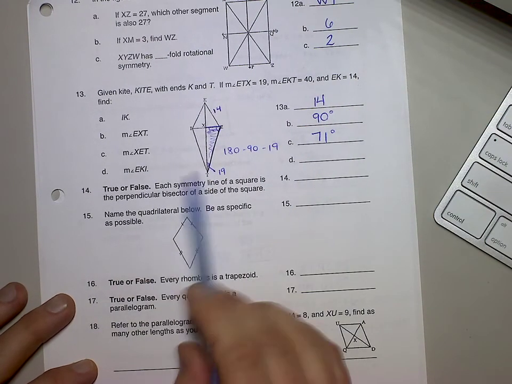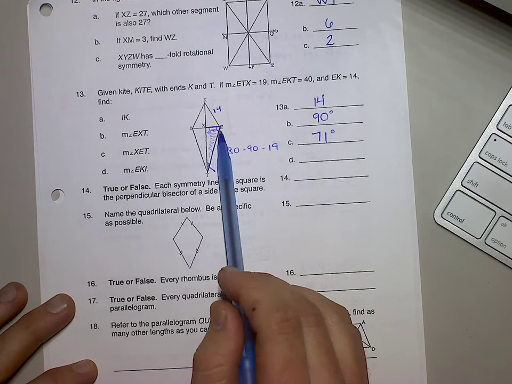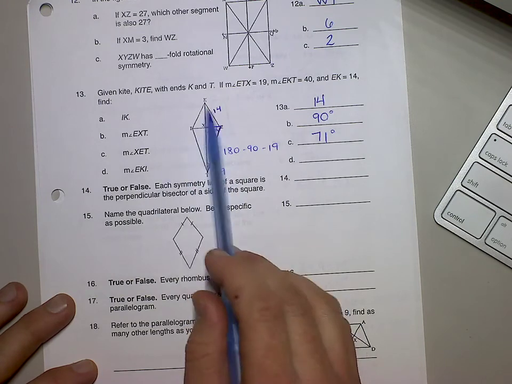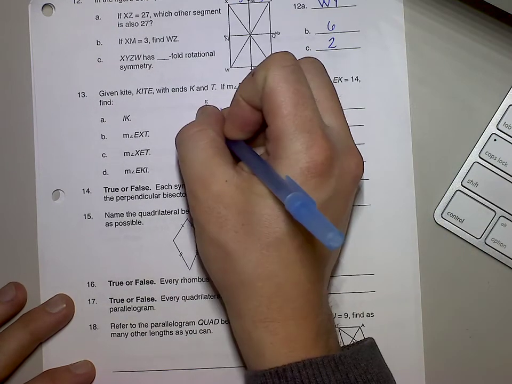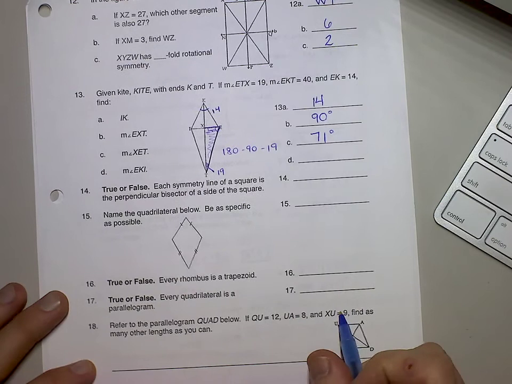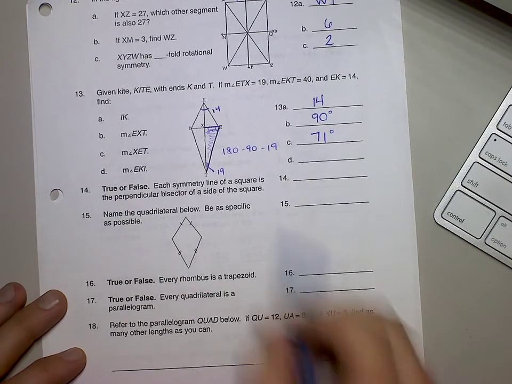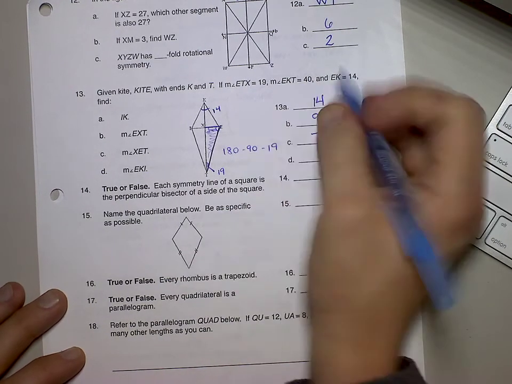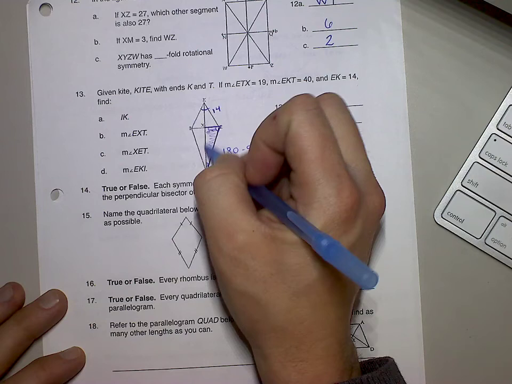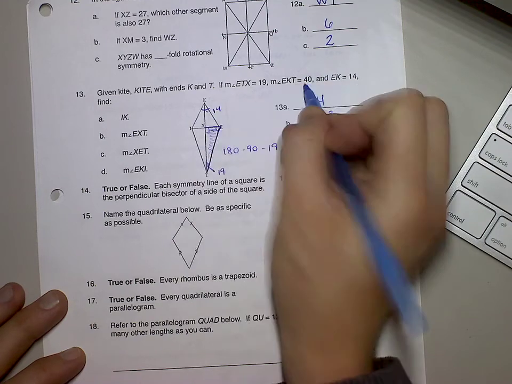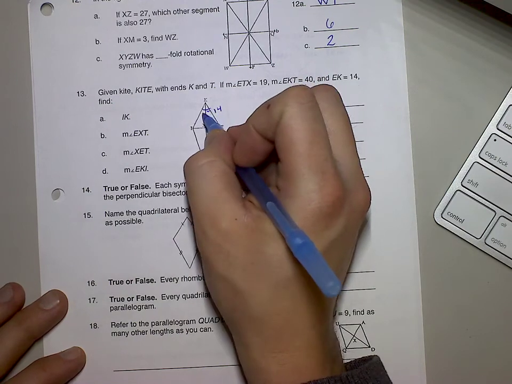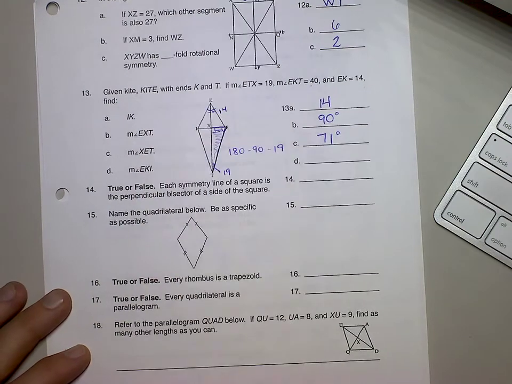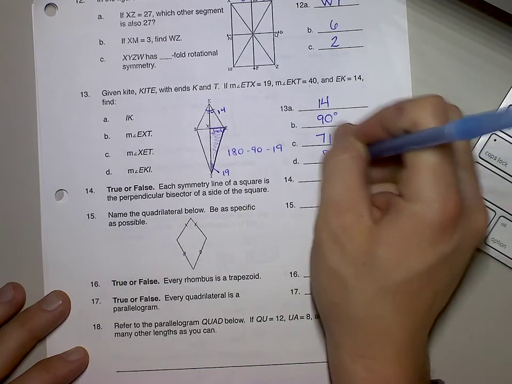And finally, EKI. EKI is this whole angle right about there. We know that EKT, which is half of this angle, is 40 degrees. So if this is 40, this has to be the same because there's symmetry in a kite. So the answer there is 80 degrees.